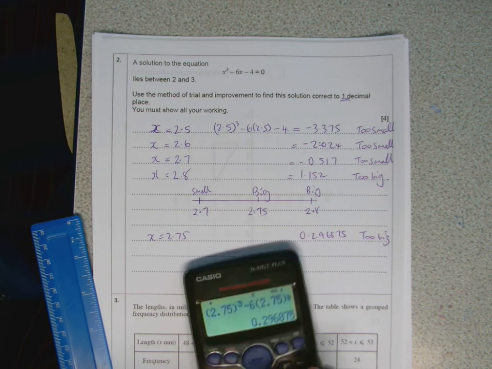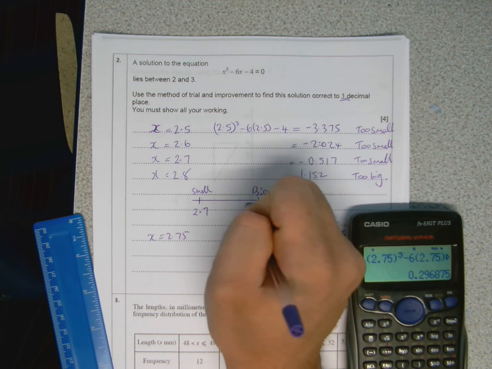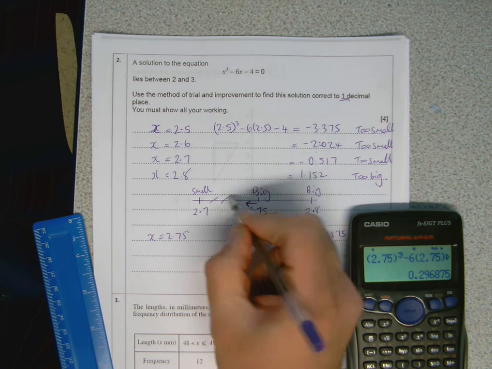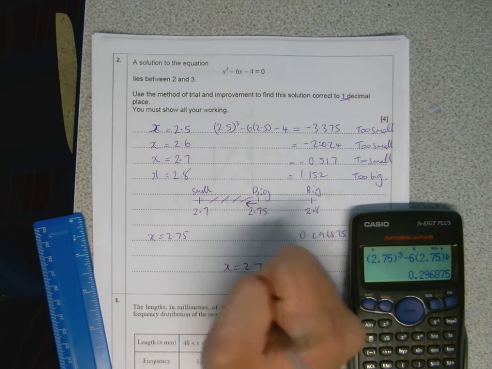So on my number line, 2.75 is too big. So clearly, if 2.75 is too big, it needs to be smaller than 2.75. So it's going to be over here somewhere. And if it's over here, in this region, it's closer to 2.7. The answer to one decimal place is 2.7.